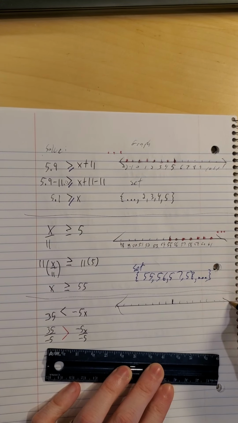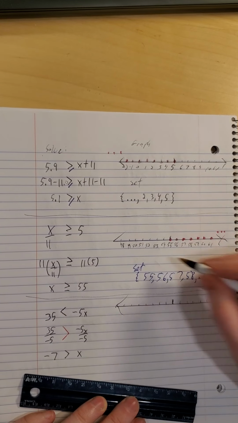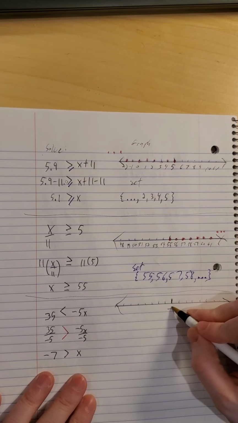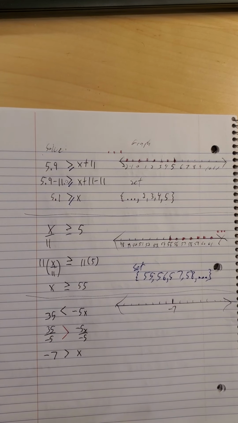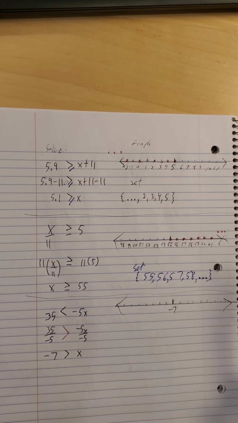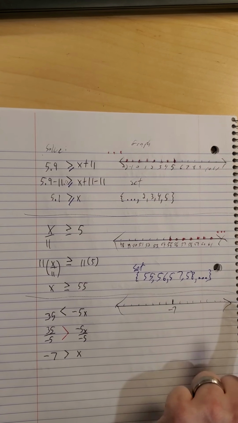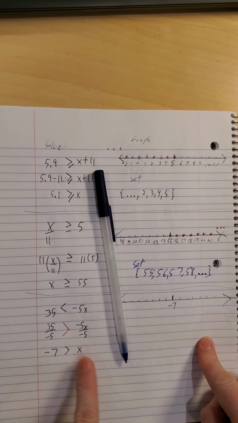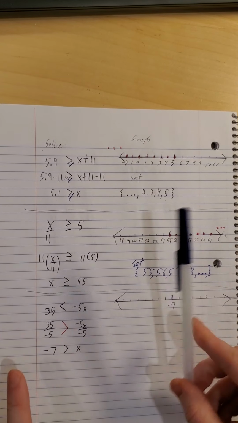All right. So we'll put our negative 7 in here. You want to be careful when you're on this side of the number line. Remember, we start with 0 in the middle, 1, then negative 1, 2, then negative 2, 3, then negative 3.